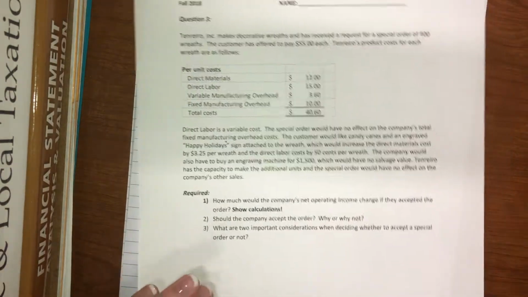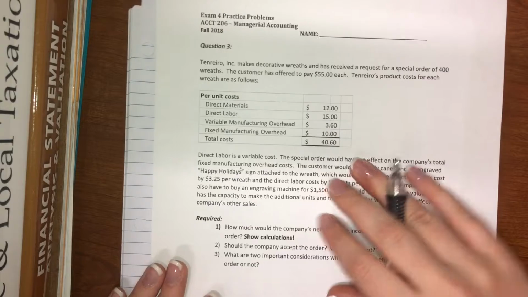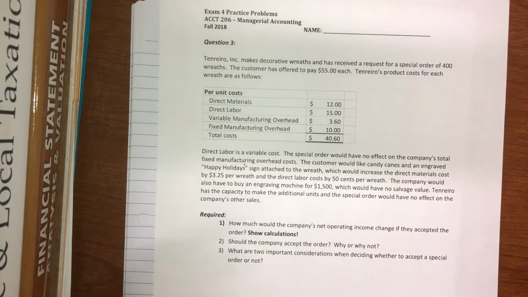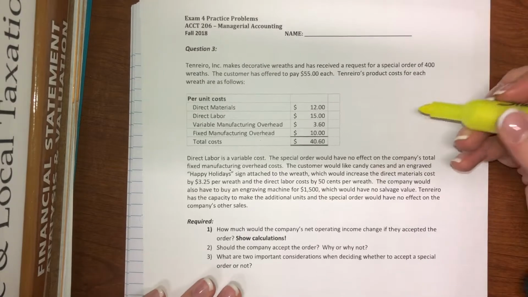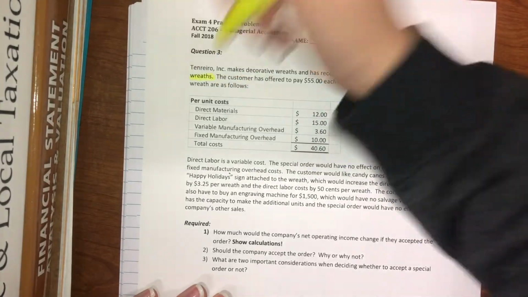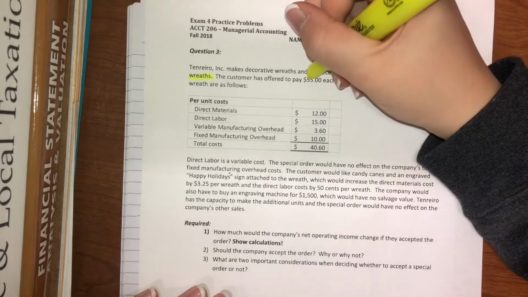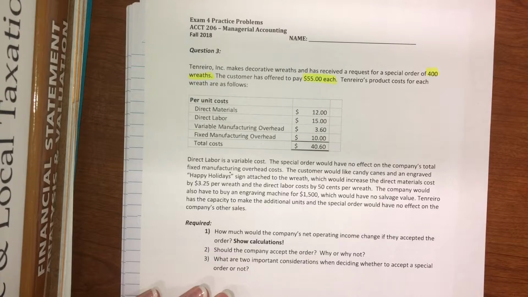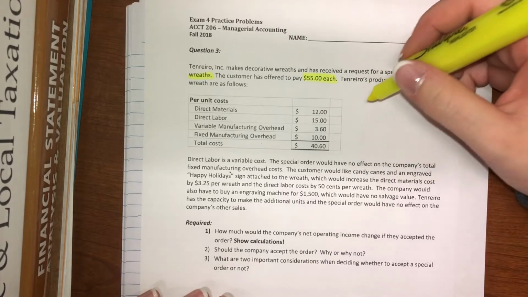Okay, so we're going to start on question 3. This is a company that makes wreaths, and it looks like our company has received a special order for 400 wreaths. And the customer has offered to pay us $55 each. And then we have a table with our product costs.